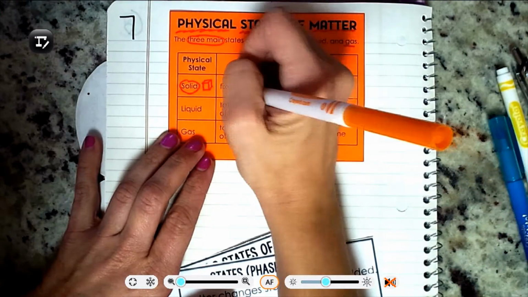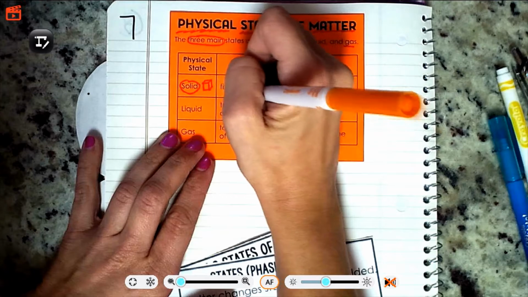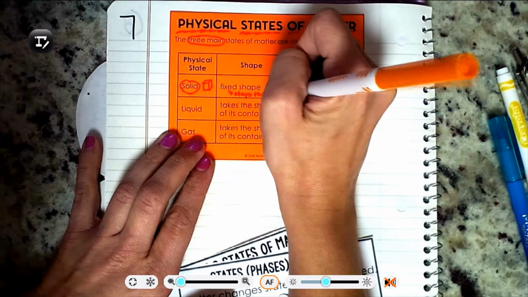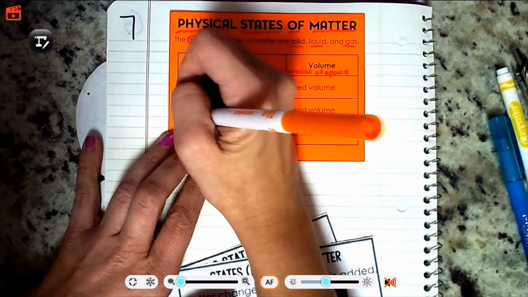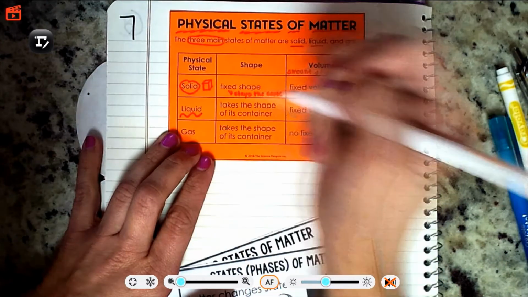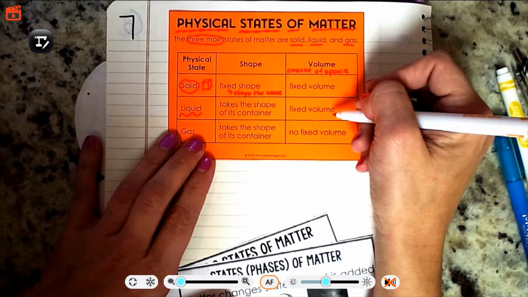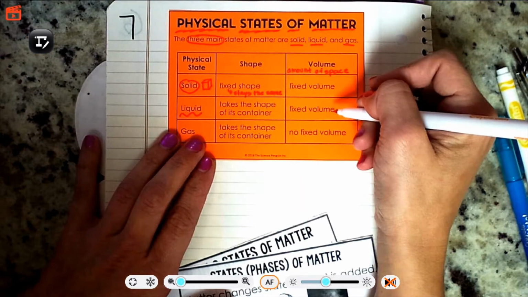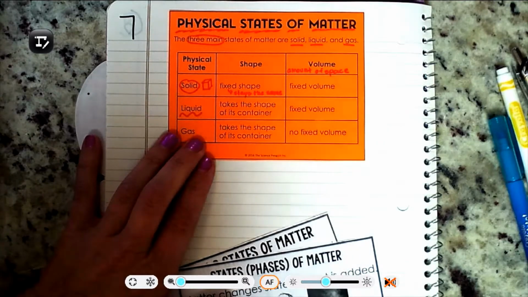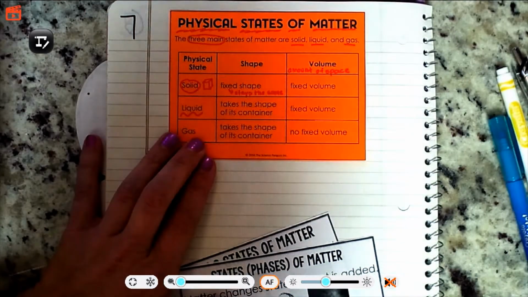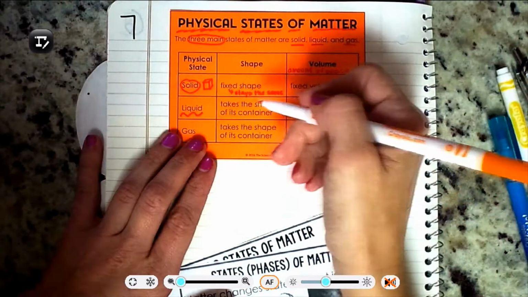So fixed, that means stays the same. A liquid takes the shape of its container and has a fixed volume. So even if I take my hot chocolate from this cup and I dump it on the floor, I still have the same amount of hot chocolate, just floor shaped now.